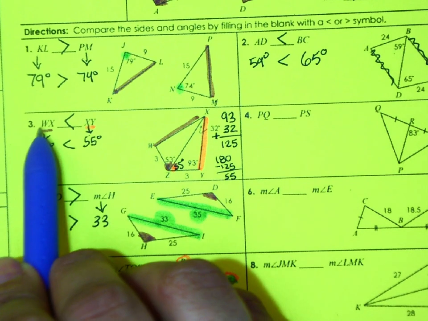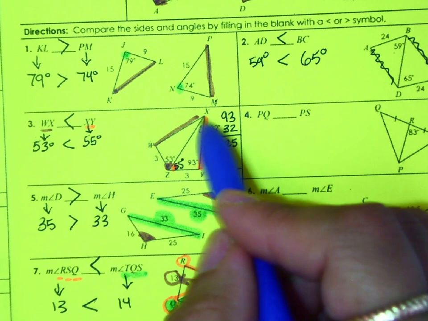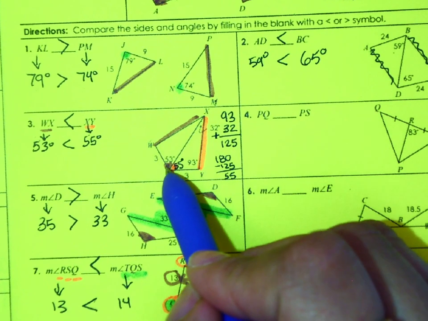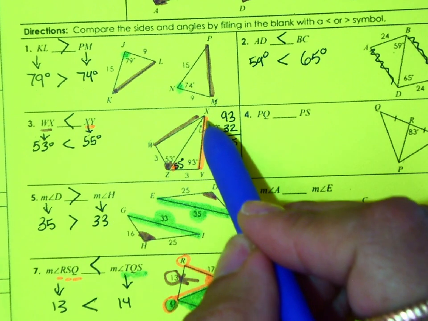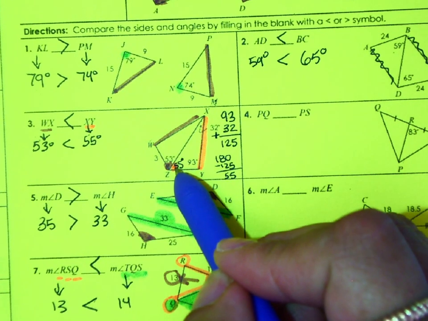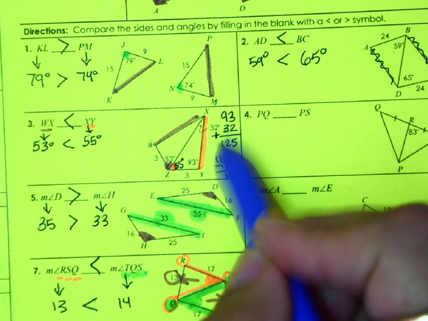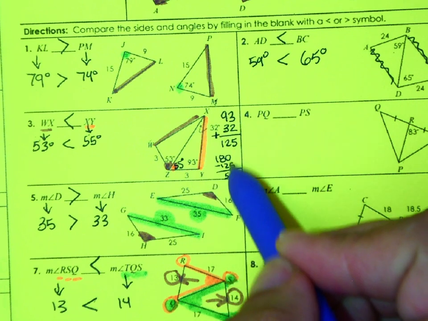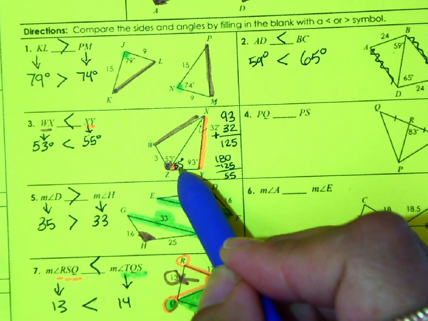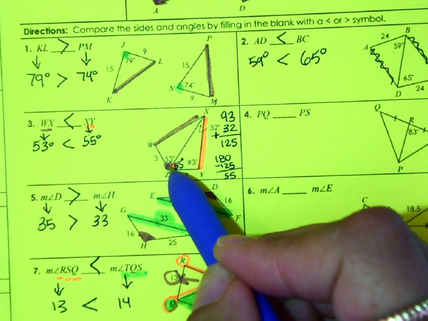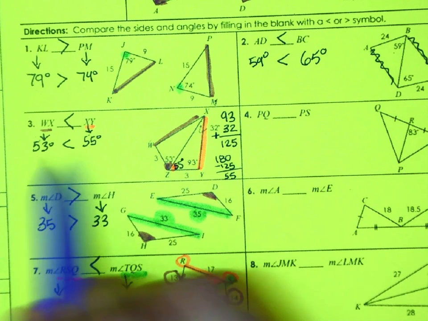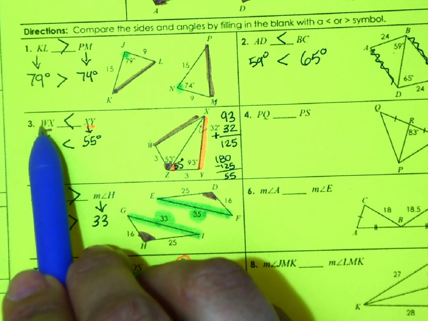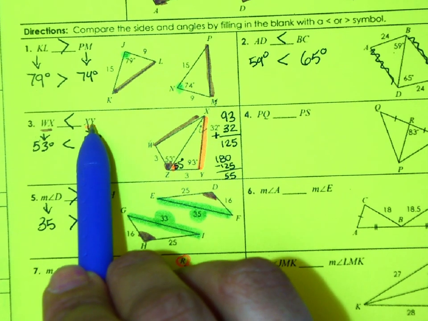All right, let's try the next one over here. This one is saying WX and XY. If you look across WX, you have the angle 53. And if you look across XY, this was missing. So we have to do the calculations that we did previously, where you add the two angles that are given and then subtract the answer from 180, and that's how you get that missing angle. So the angle across from XY is 55. If you put these side by side, 53 is less than 55. Therefore, WX is less than XY.